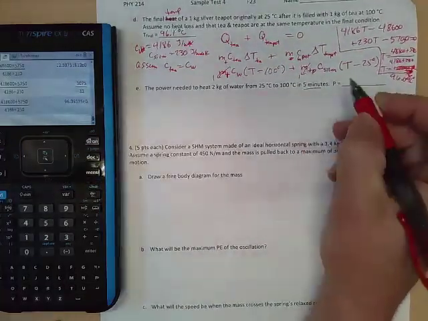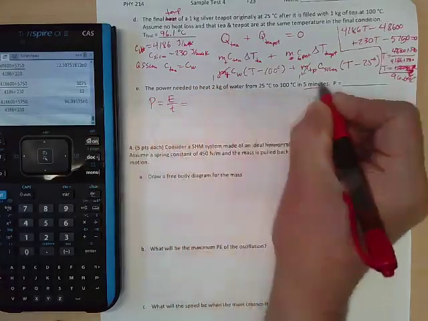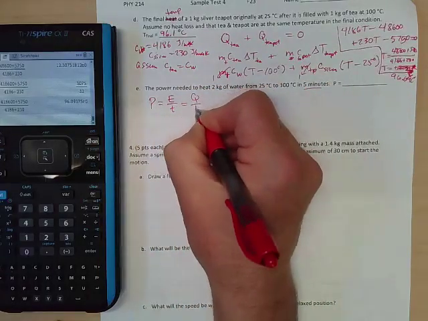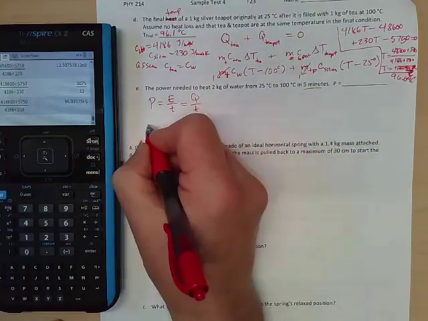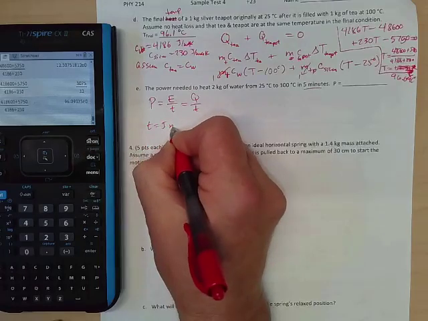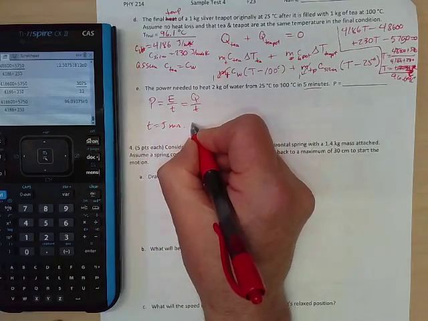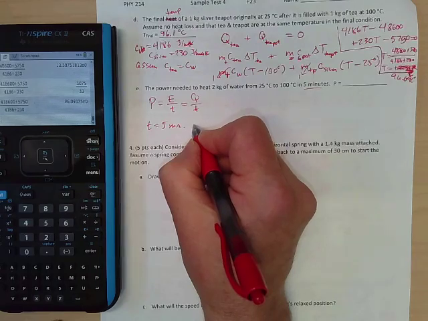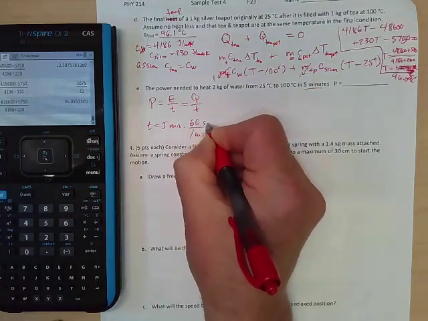All right. Find the power needed to heat 2 kilograms of water from 25 to 100 in 5 minutes. So power is energy or work over time. Our energy here is heat, so we're going to have Q over time. 5 minutes, we want seconds. For power, it's joules per second, so we multiply by 60 seconds per minute.